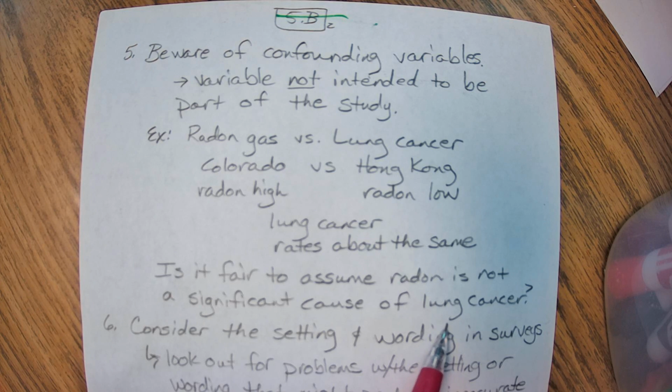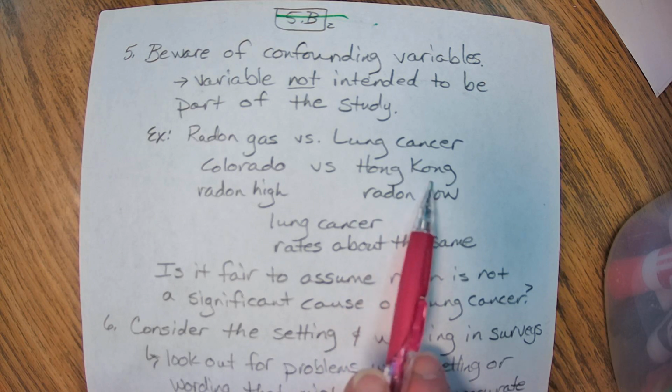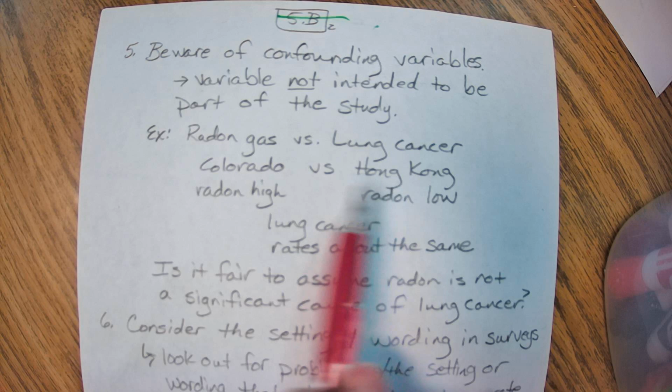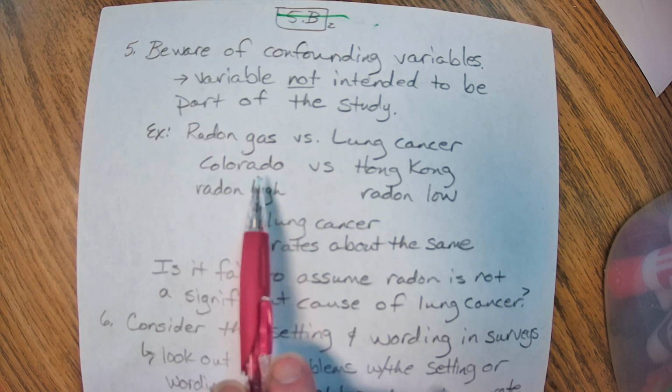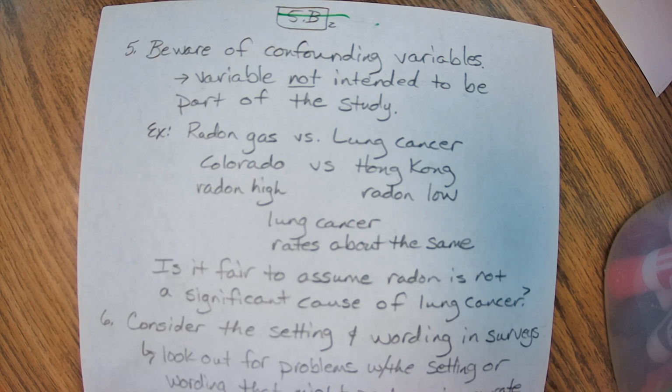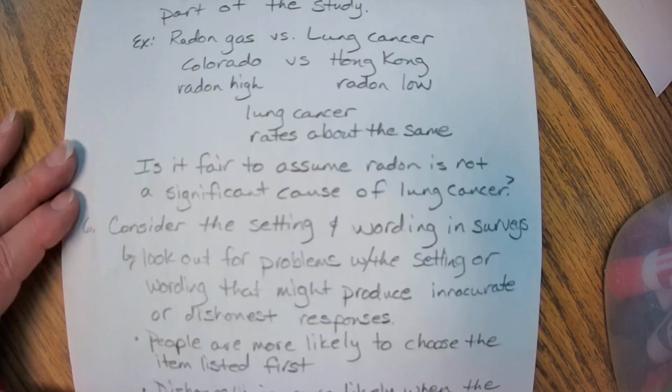Well, of course not, because they didn't even look at smoking, which, by the way, the percent of population that smokes in Hong Kong is way higher than the percentage of population that smokes in Colorado. So, yeah, beware of confounding variables.